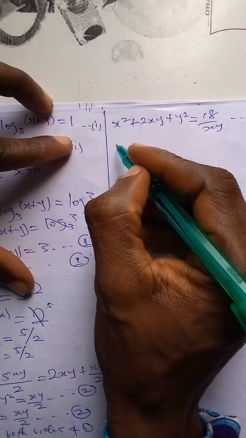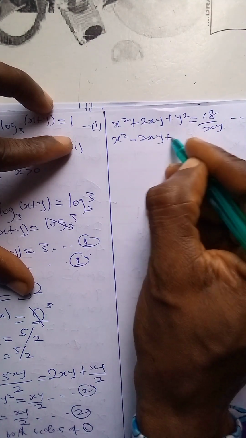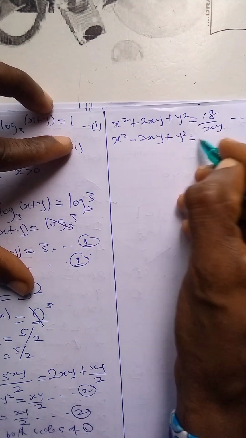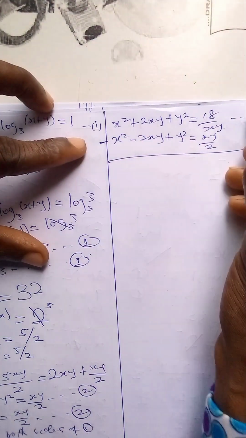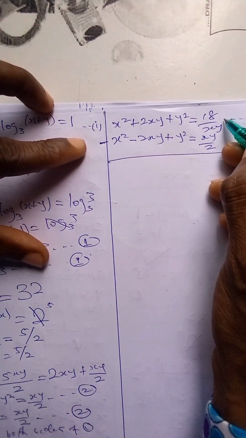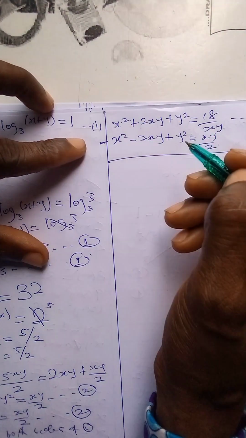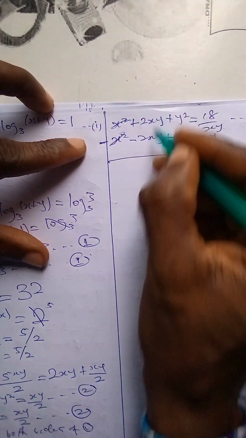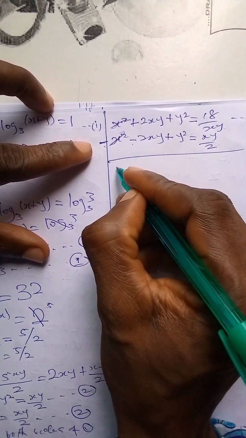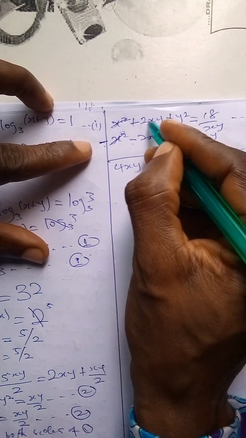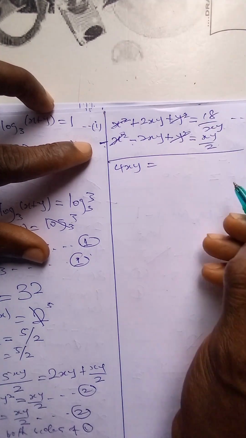Now our equation 2 is x squared minus 2xy plus y squared equals xy over 2. We are subtracting this from this, or this from this rather. So this and this will cancel out, remaining this and this. So this times this is plus. I have 4xy because 2xy plus 2xy will give us 4xy. This and this will cancel out.